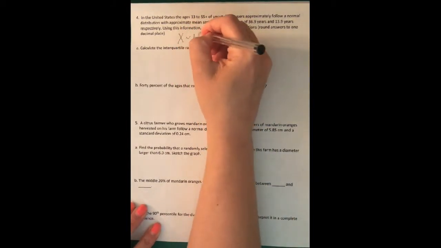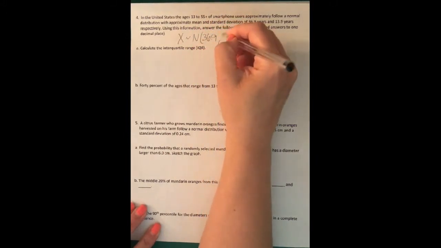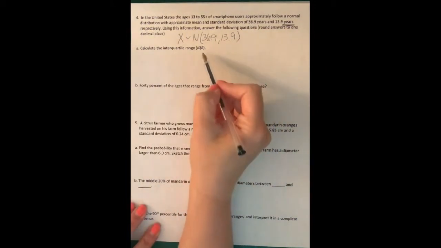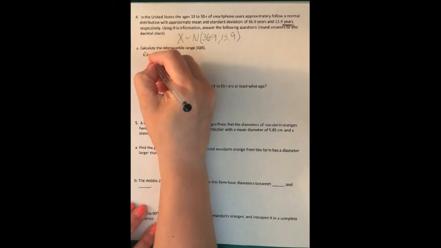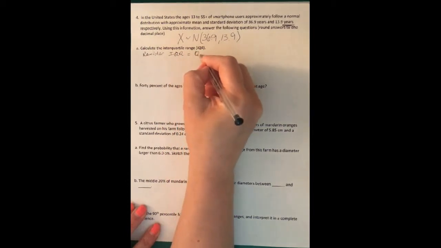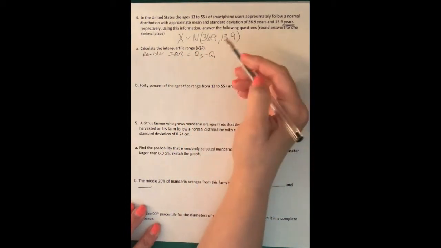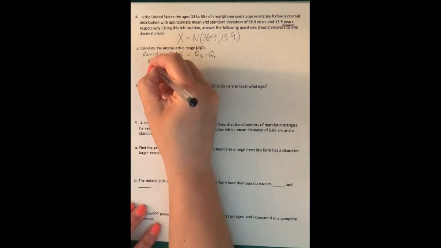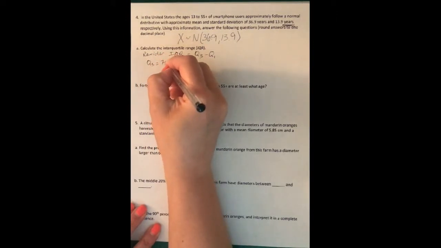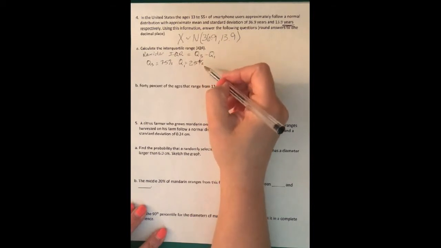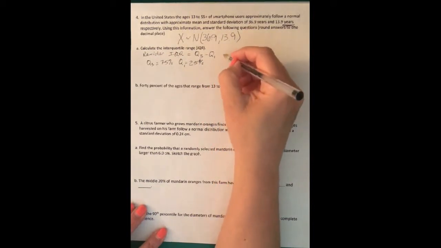So let's go ahead and write this out so we know what we are working with. We are talking in terms of years. It says calculate the interquartile range. So this is just a reminder that the IQR is our Q3 value minus our Q1. Remember that quartiles are each 25%. So Q3 is 75%. Q1 is 25%. So with this information, we are going to find the two and then subtract them.